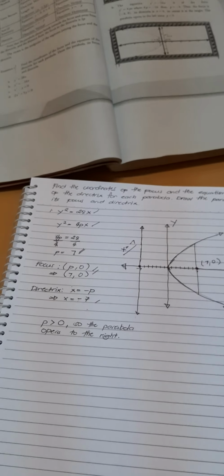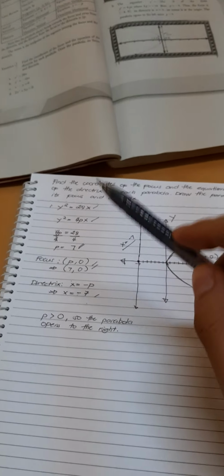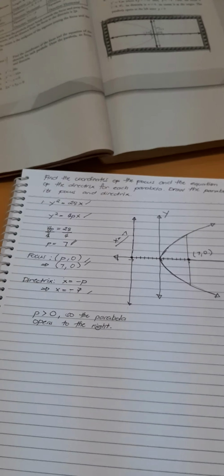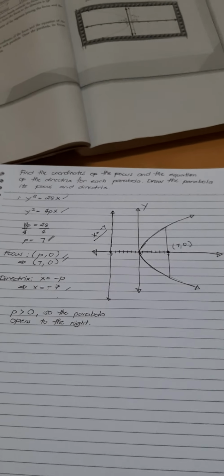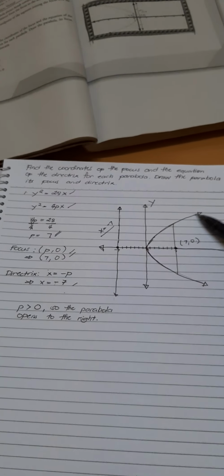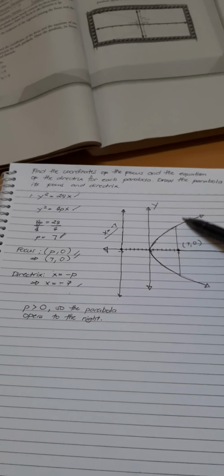Next, how do we obtain this curve? For this problem, it is just an estimation of how wide or how narrow the opening of our parabola is. I just estimated this because we were not able to find the length of the latus rectum.